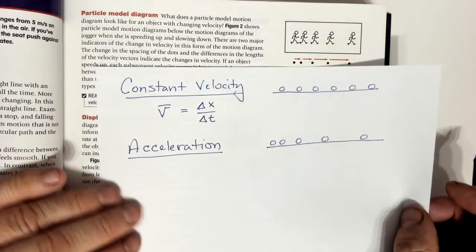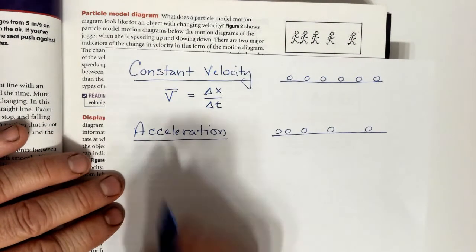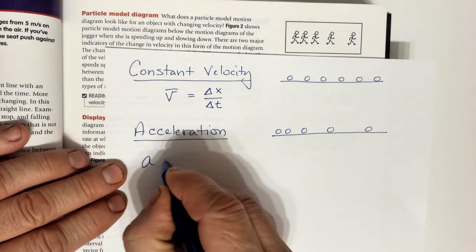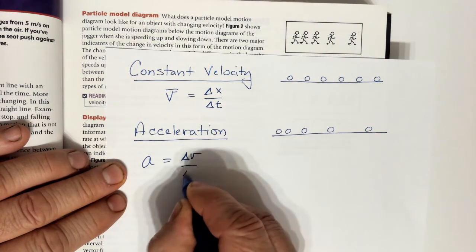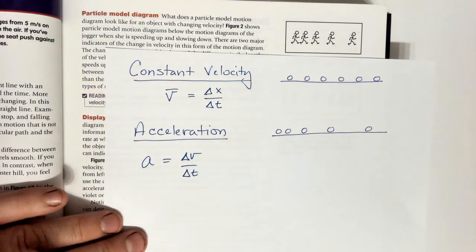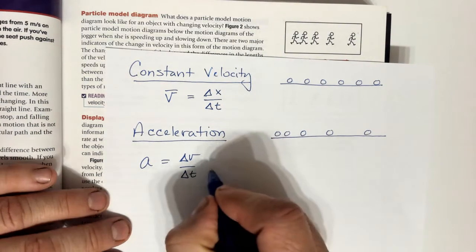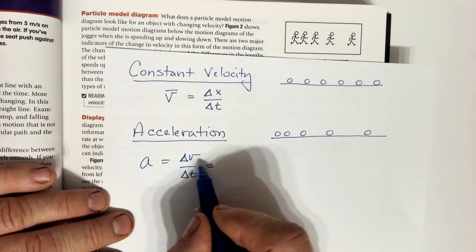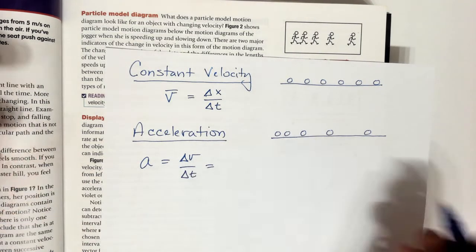Okay, and so that leads us basically to our first equation. Acceleration is equal to change in velocity over change in time. That's the basic definition of it. And so remember, we can always expand these things. Remember how when we wrote slope, we took these changes, and remember changes was subtraction.